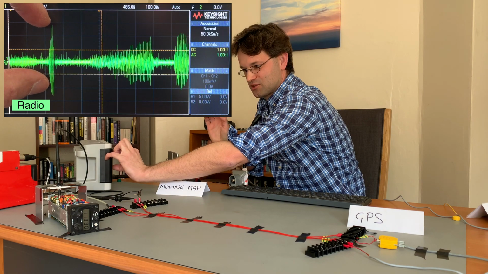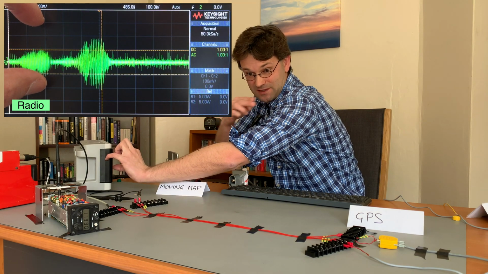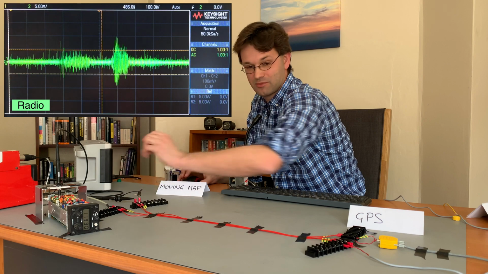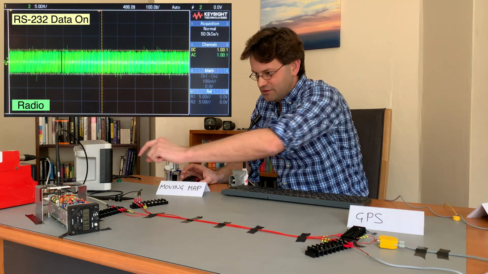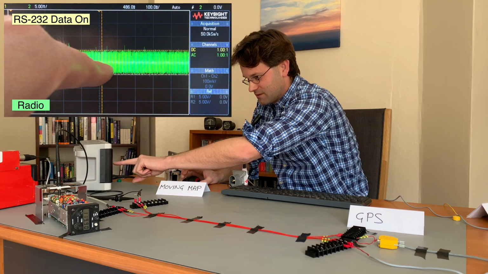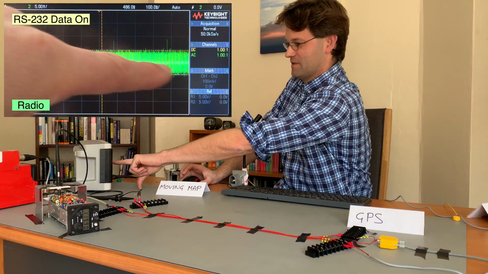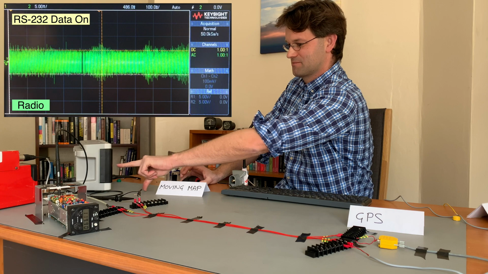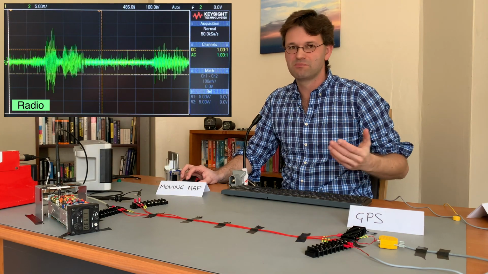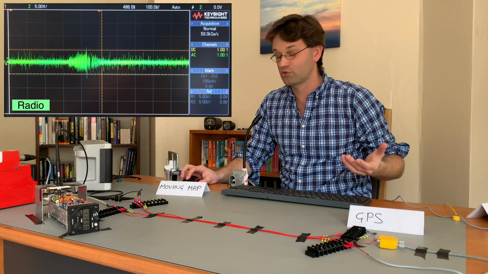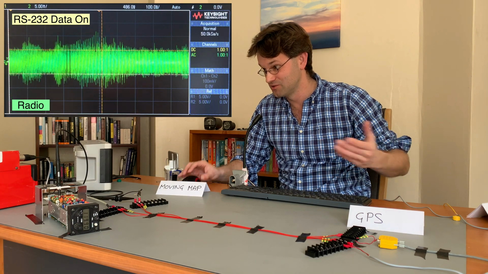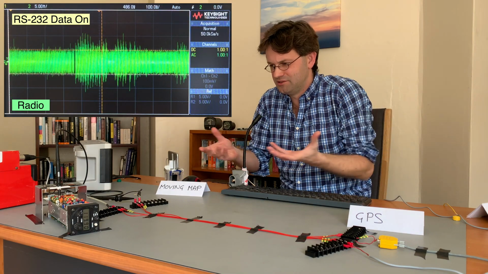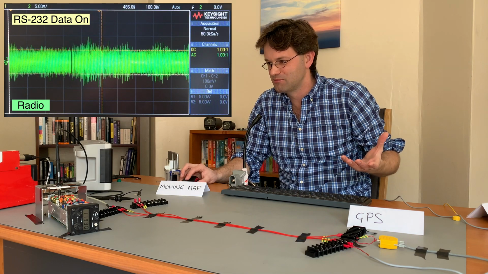And now if I stop talking and just inject signal down this RS-232 line, you can see now that there is the noise, okay? And it's pretty much swamping out my voice. If I'm talking there and I inject the noise, you can see the noise floor comes right up and you can hardly see any of my voice anymore.